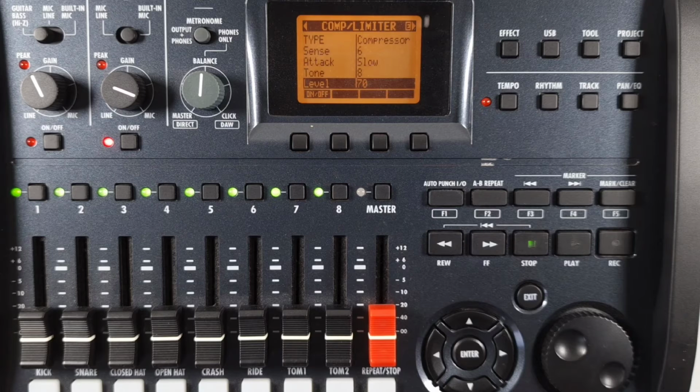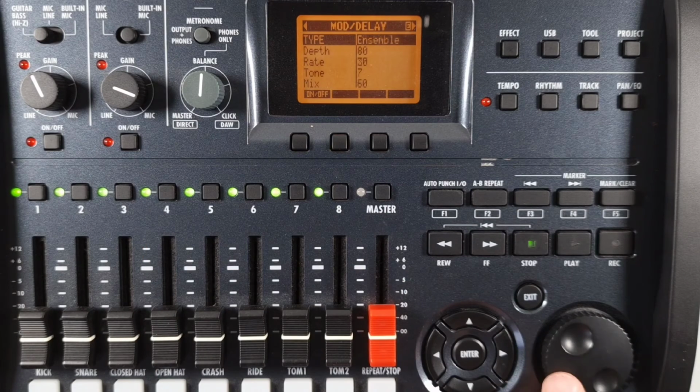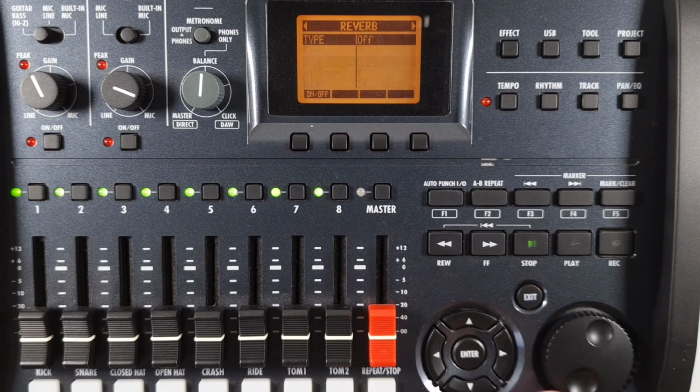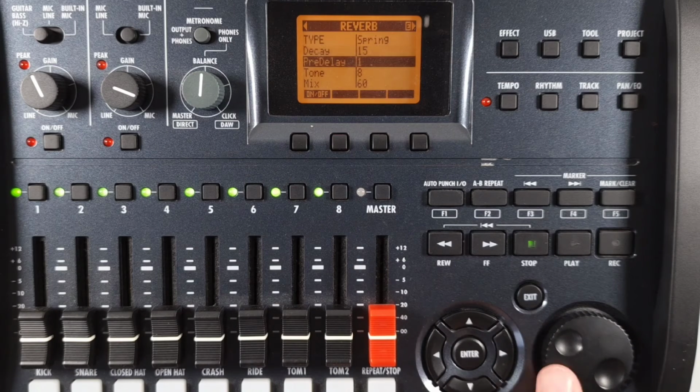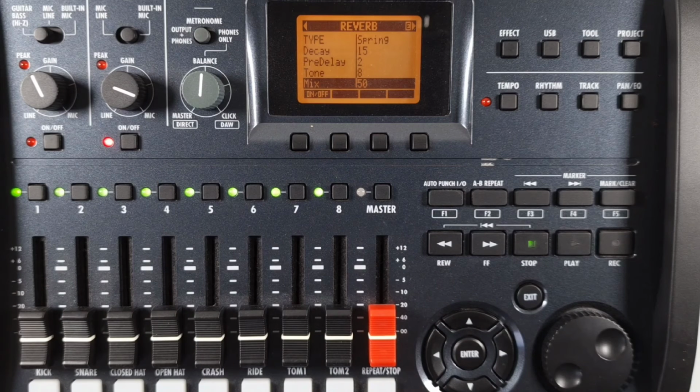And just like we've added in the compressor, we're going to add in a delay and reverb. This will be shown on screen, but we'll speed it up. And this is how it sounds now.